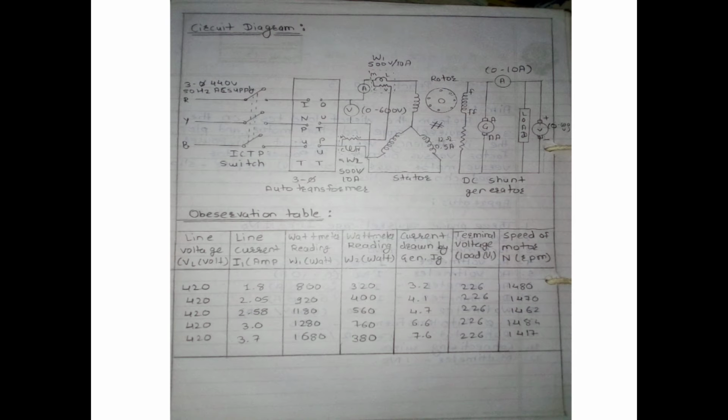So this is the circuit diagram. There is first of all the three phase 440 volt 50 hertz AC supply, then the ICTP switch, that is the iron clad triple pole switch. Then input and output wattmeter and voltmeter. Then there is a star connected stator and rotor, and the DC shunt generator.